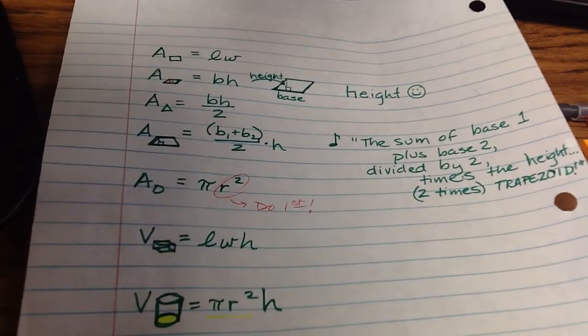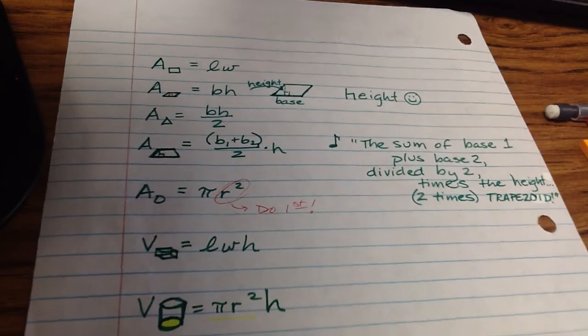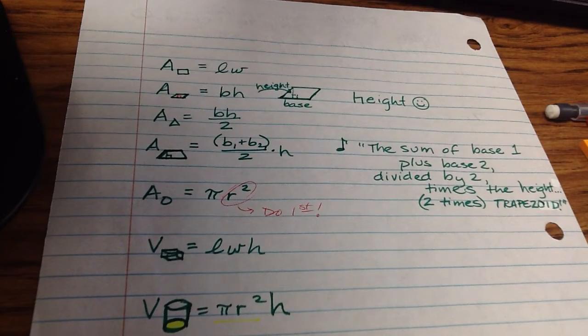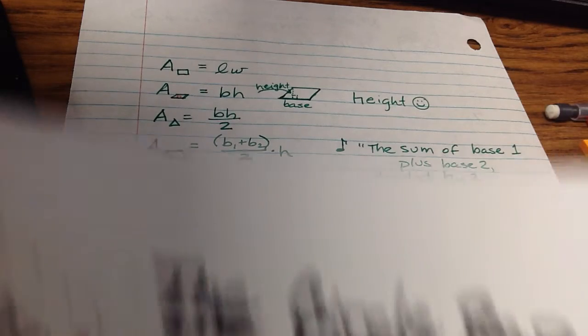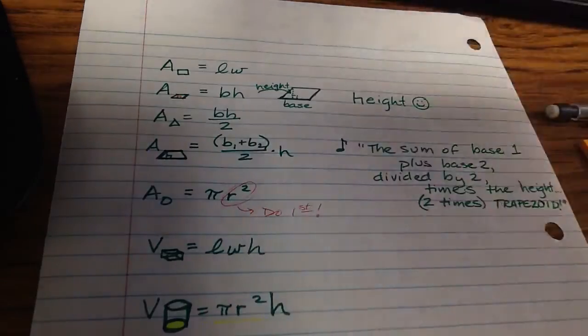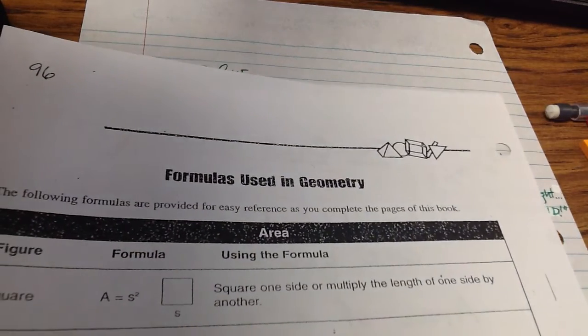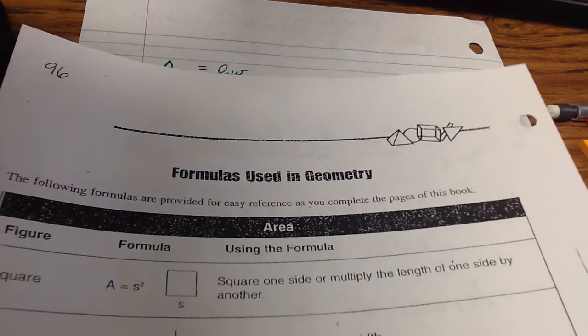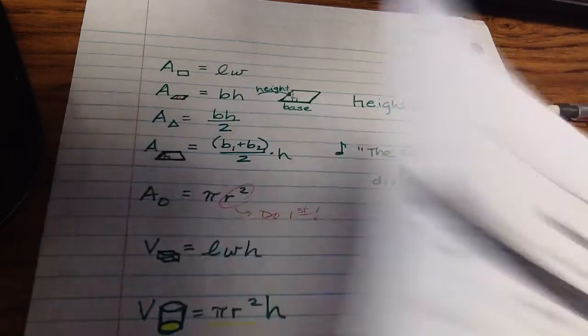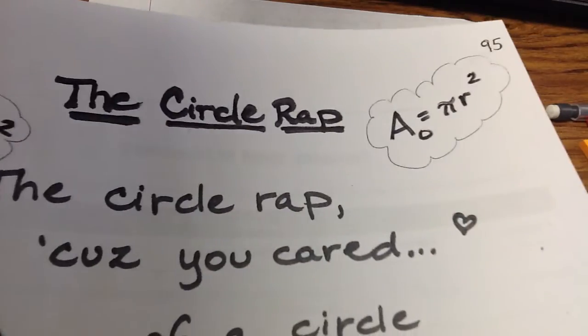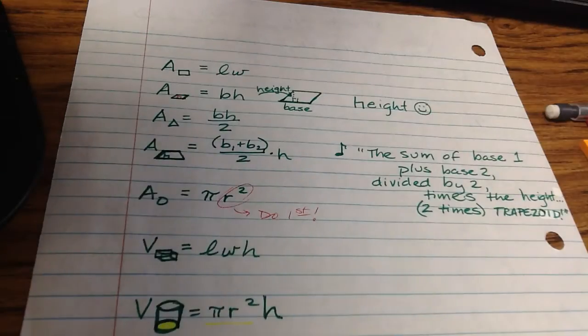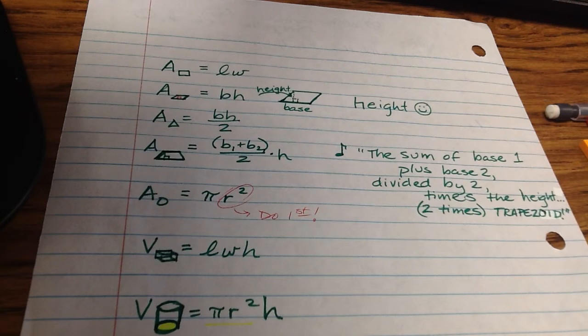Excellent. Okay, next we have the area of a circle, which we know is pi r squared. Now, students have asked me for the circle wrap. They wanted me to sing it out. So I'll be videotaping that a little bit later, but you've got the circle wrap on the back of your formulas used in geometry. So this is ISN page 96, so the circle wrap is ISN page 95. So I'll be doing the circle wrap in just a little bit, so you'll have that as a video also.